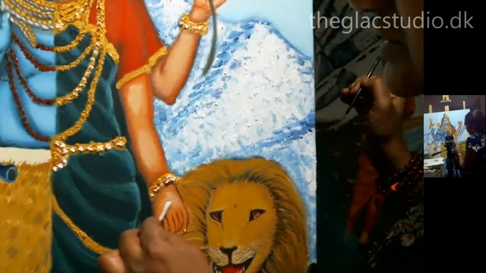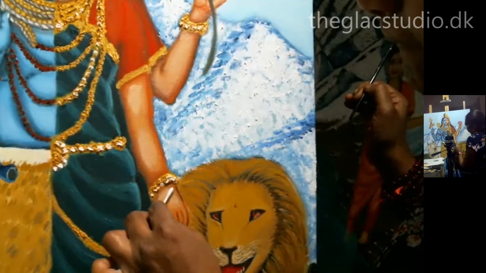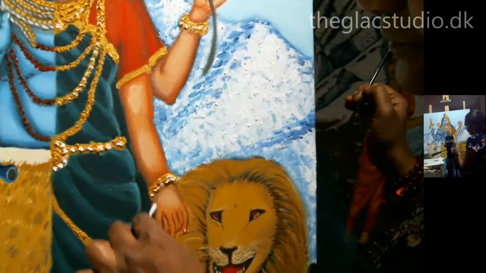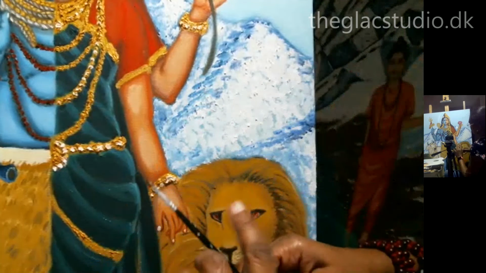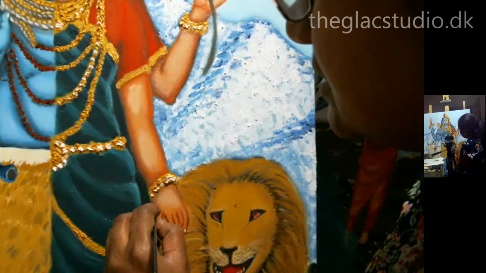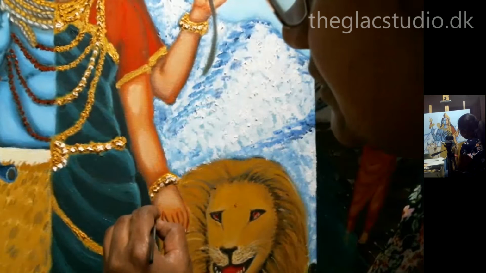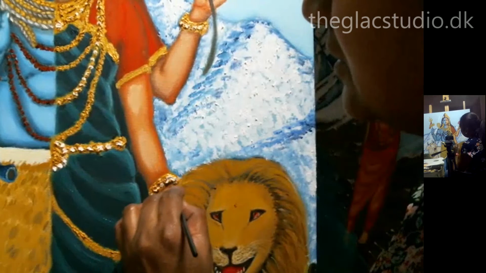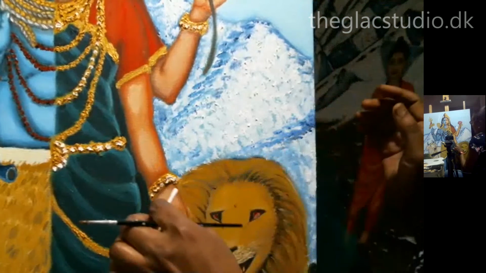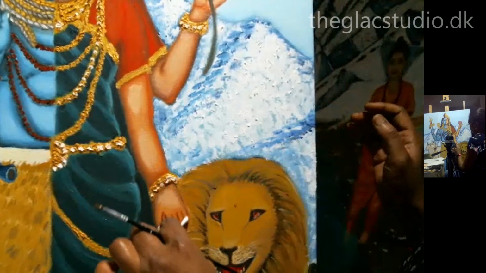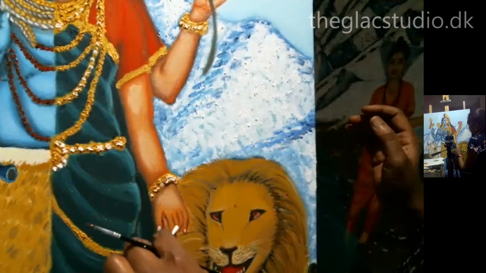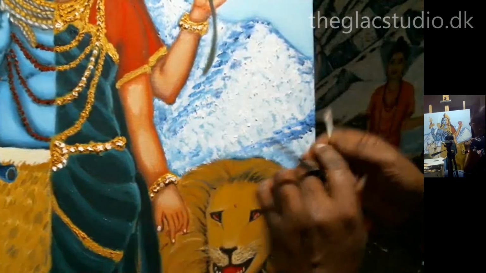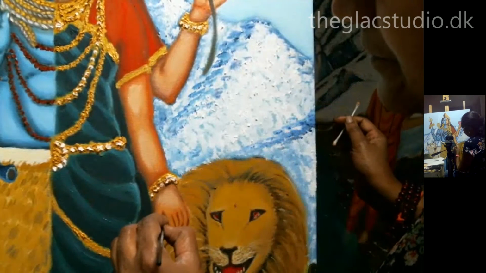So let's blend in things now. The darker tonality is also blended in nicely. And remember this side, this is going to be even darker because of the shadow of the sari. There is nothing visible there, and blend it in nicely. Yes, I guess this is fine here.